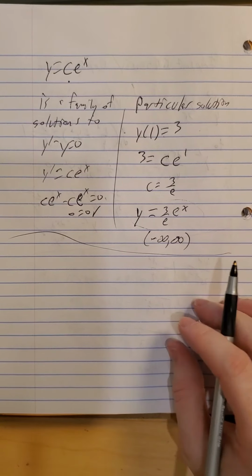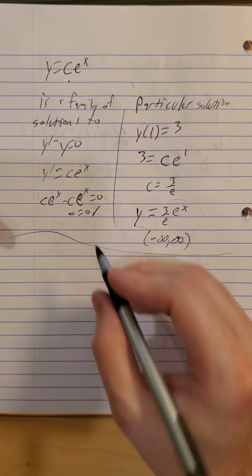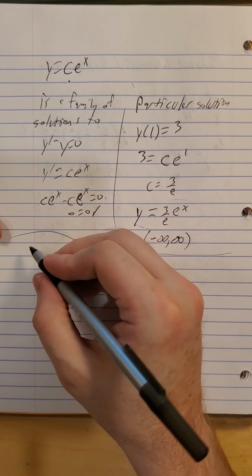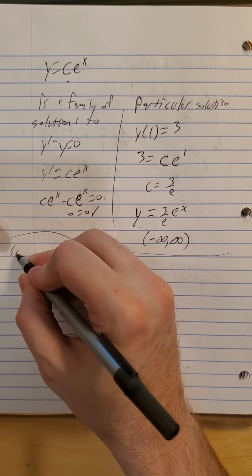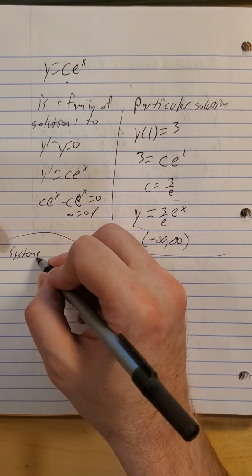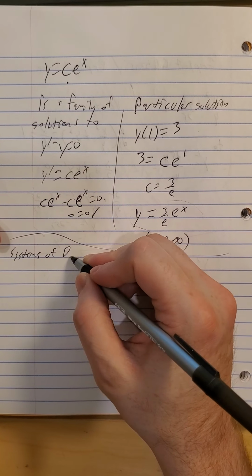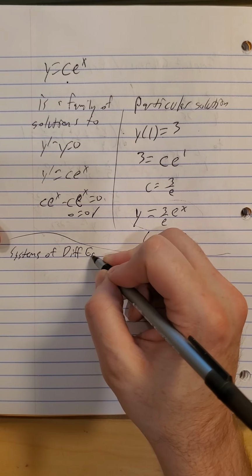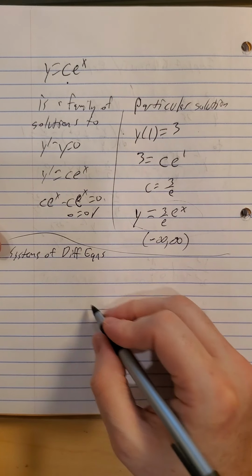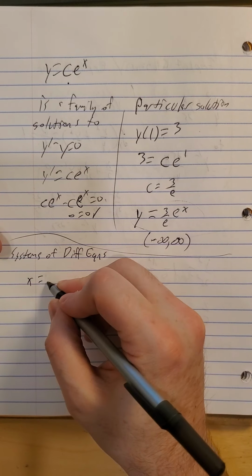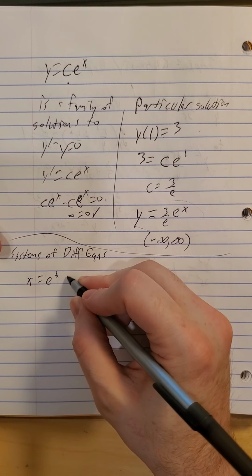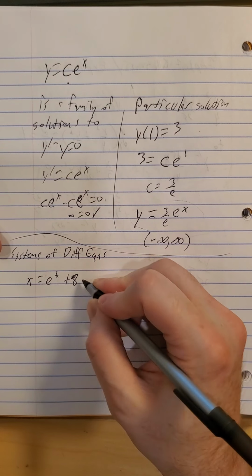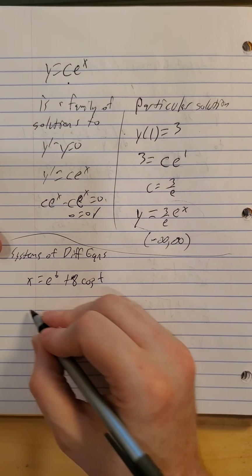We will also occasionally run across systems of differential equations, and it's just what it sounds like. So we have x is something like e to the t plus 8 cosine t.